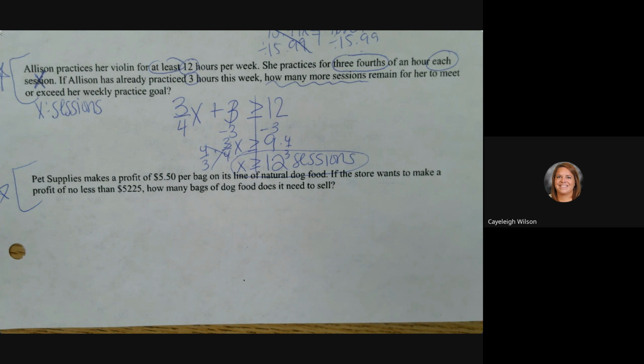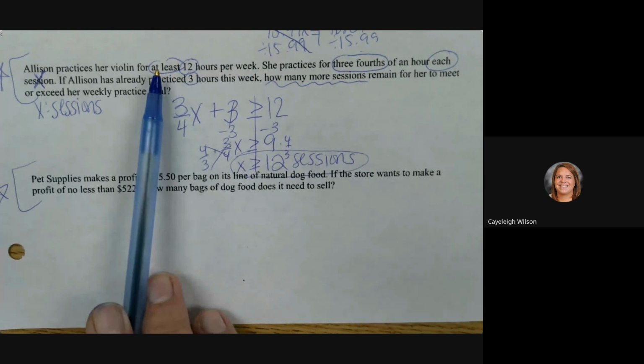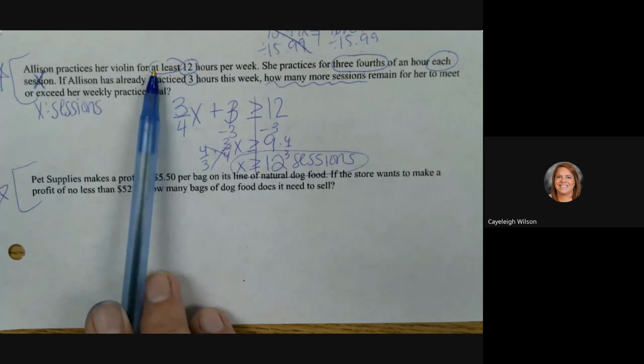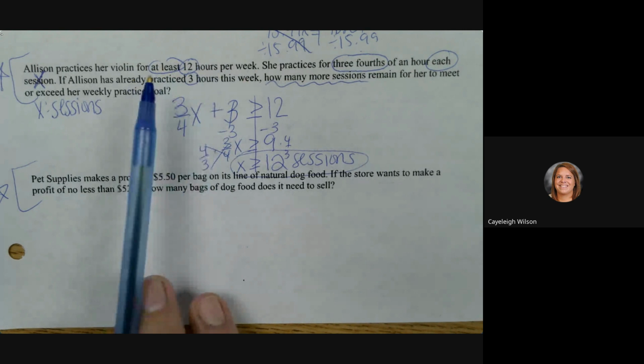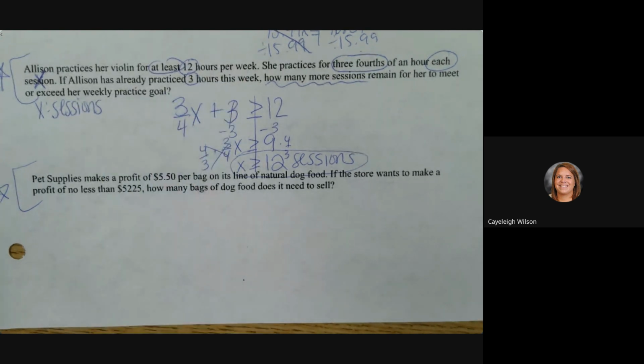I wrote the inequality as 12 plus 3/4 x is less than or equal to 3, which I know is wrong. I know the actual inequality symbol is wrong, but I got 12. It might have just been a coincidence, but make sure that your 12 goes with your inequality here. Since it says at least 12, that 12 needs to stick with the inequality and not be its own thing mixed with the other stuff. I thought that she had already practiced.